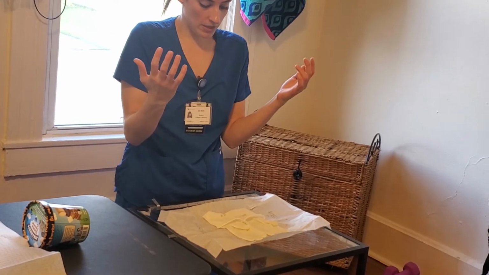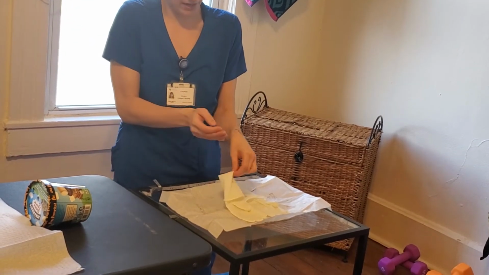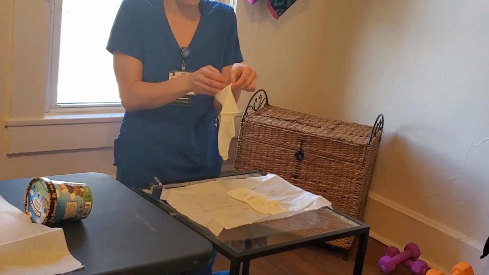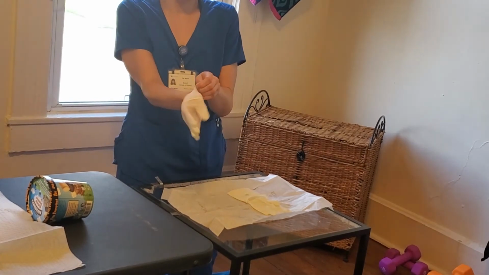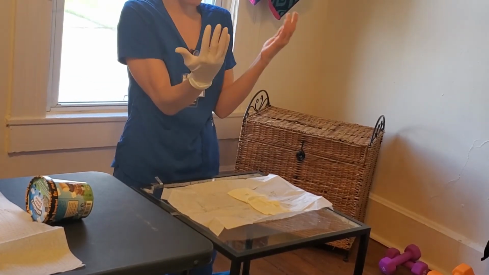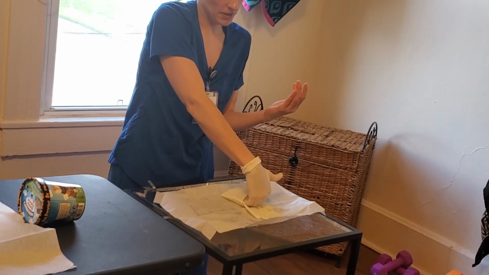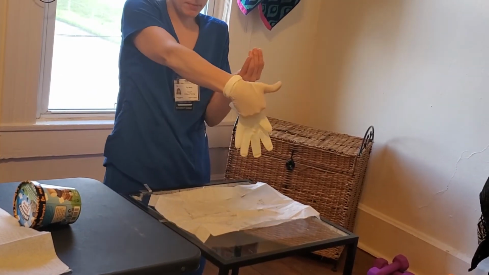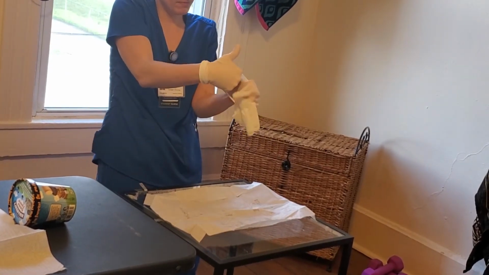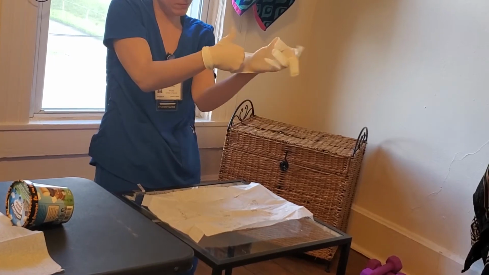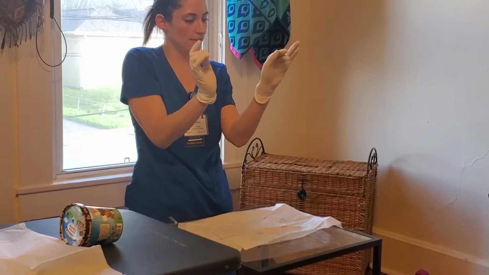So I'm going to don my dominant hand first. So use my non-dominant hand to pick up the dominant hand glove. I would step away from the table to don the glove. And now I'm going to scoop, using my dominant hand to pick up the glove with the non-dominant hand, step away from the table. Okay, and we have donned our sterile gloves.